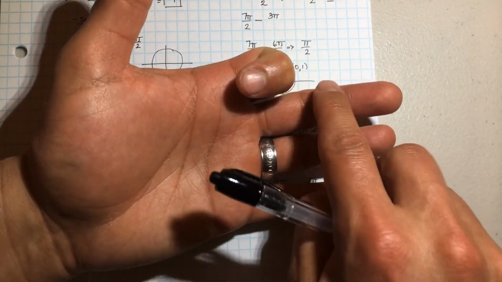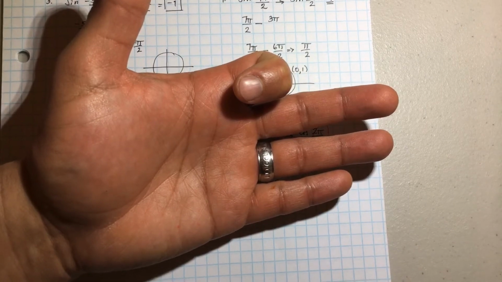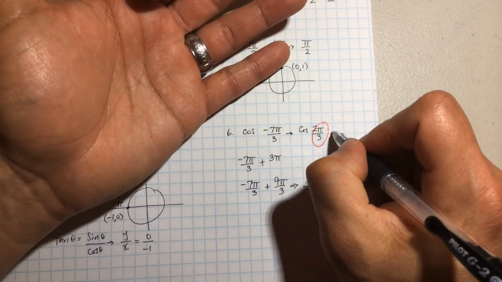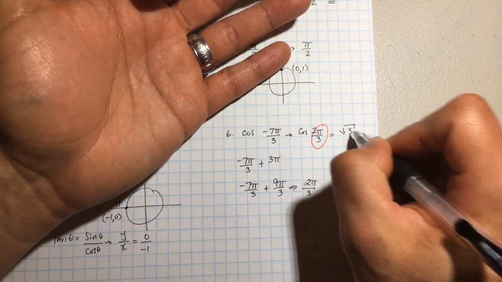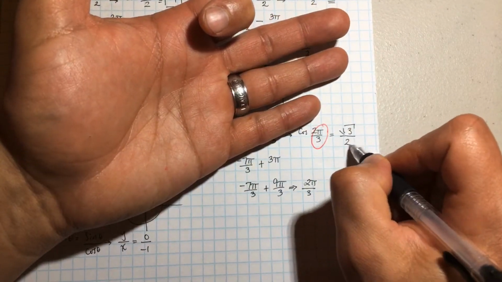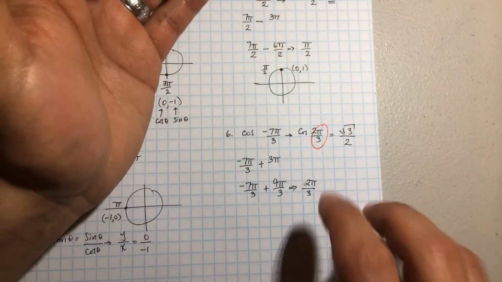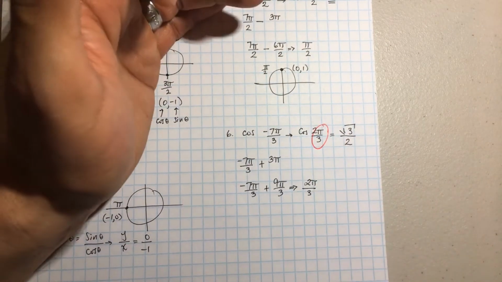Cosine. Cosine represents the bottom fingers, okay? The bottom. So the answer is square root of 3. It always has a square root. Always, always, always. Divided by 2. It always has a 2 on the bottom as well, okay? The only thing now is I got to figure out, is it positive or is it negative?